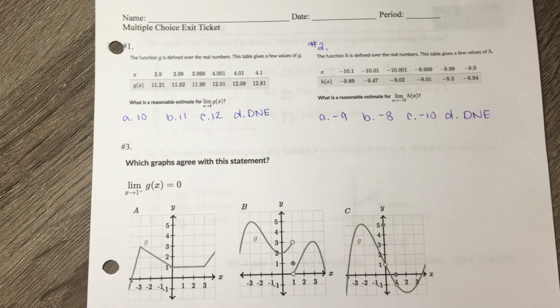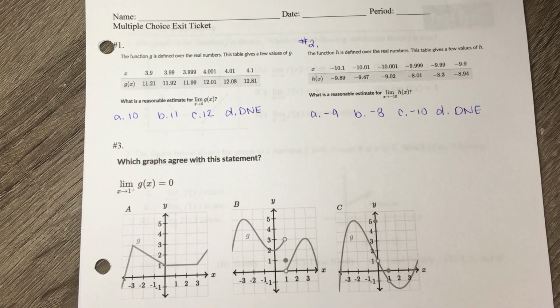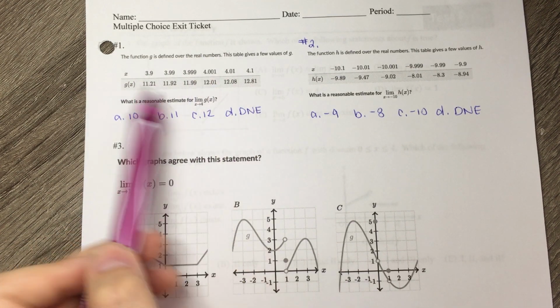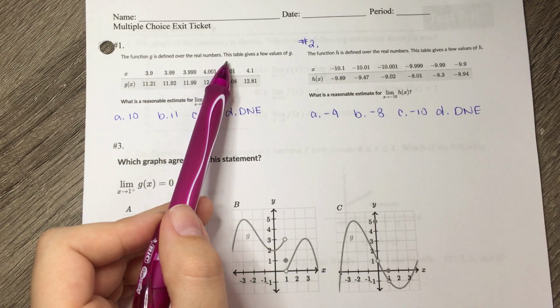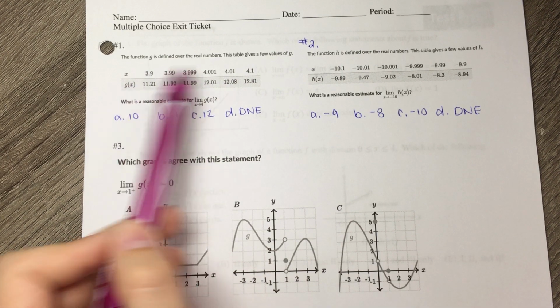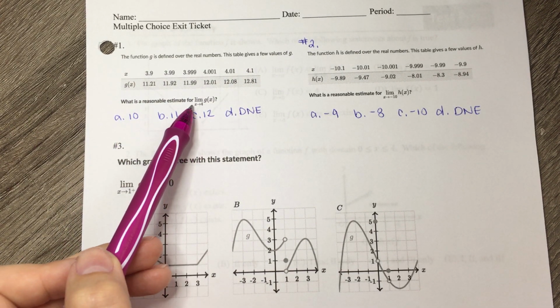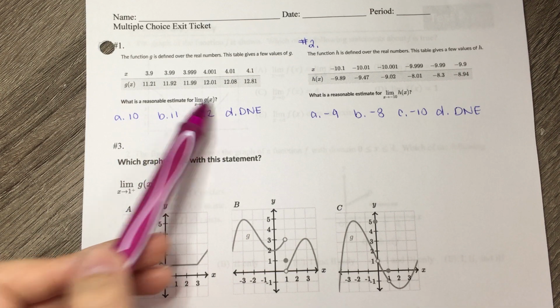And this is a little bit more of what you can expect to see on your test review, on quizzes, but also on your test. I'm not going to have you build your own table because it is multiple choice. So instead, you're going to be analyzing a table. So in this example, we're given this function g and it's defined over all real numbers. There's no breaks in the graph, and we're given this table of values, our x and our y. And then we're asking, what is our estimate for this limit? Limit as x approaches 4 of g of x.